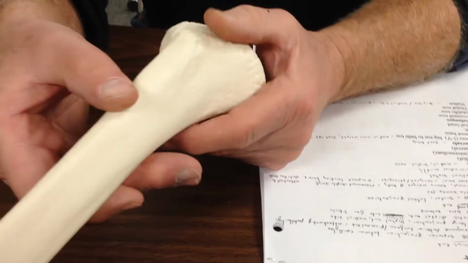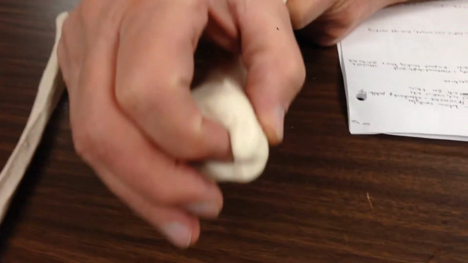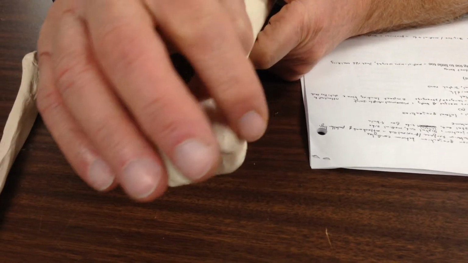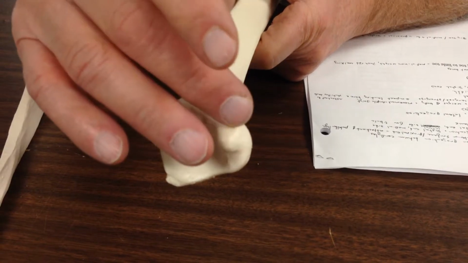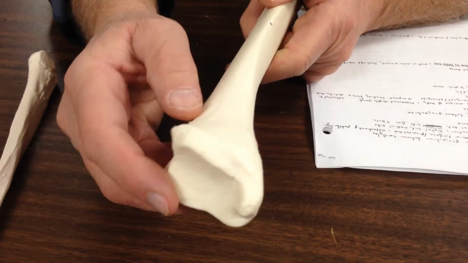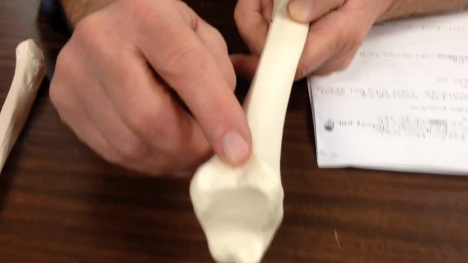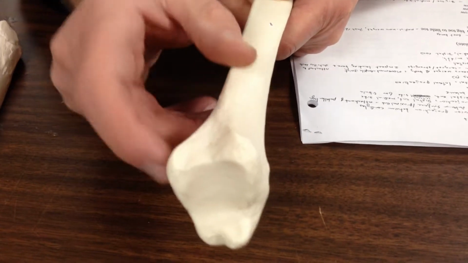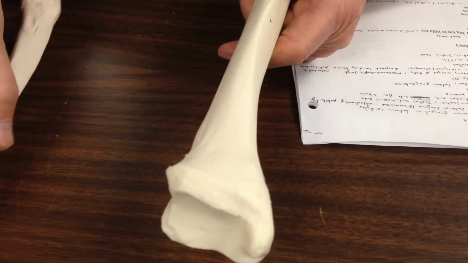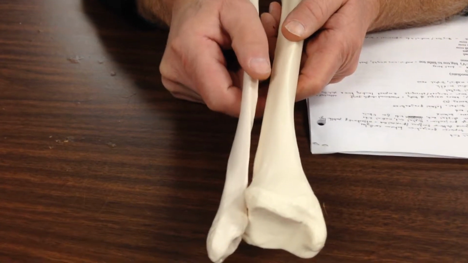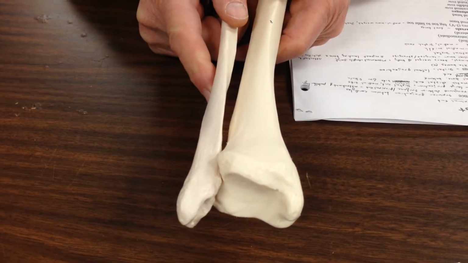Now on the distal end, on the medial side, there's a very large projection called the medial malleolus, and that medial malleolus will help form the ankle joint. On the lateral side of the distal end there is a depression, and this is for attachment of the fibula.